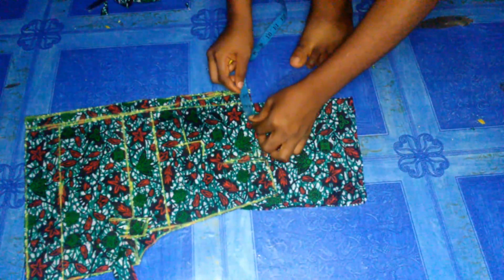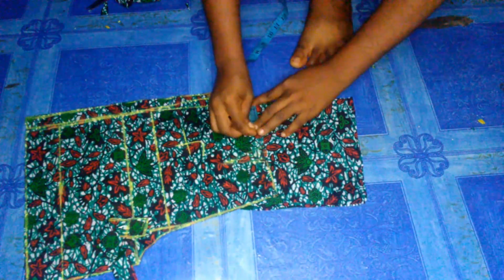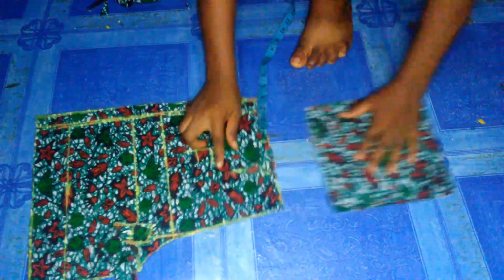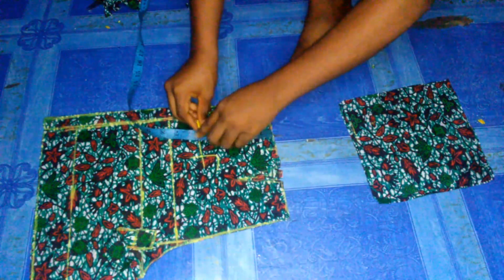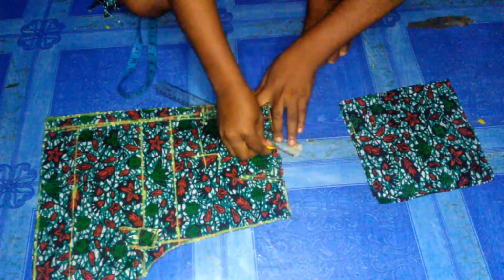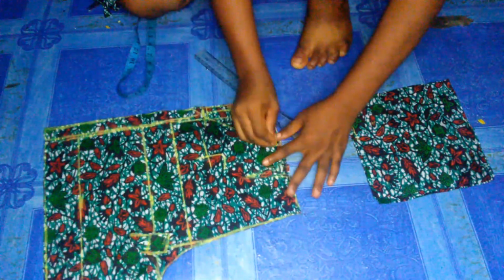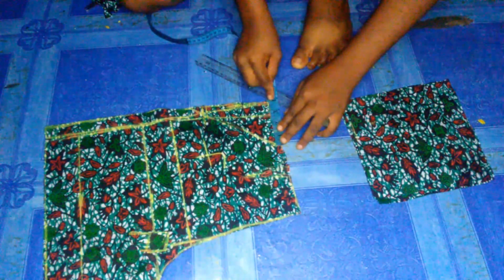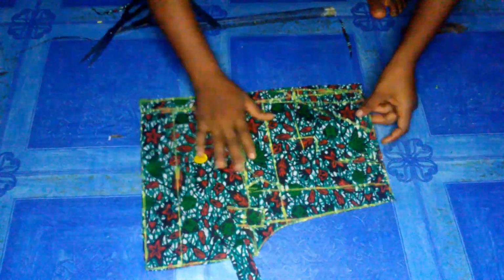So I'm going ahead to cut out 4 pieces that we are going to use to form our pocket. 4 pieces of material, 8 by 8, like 8 inches long and 8 inches width. So the length was 8 inches and the width was also 8 inches. So at our waist side, I'm going to come in by 4 inches. I'm going to come down by 5 inches to form our pocket.